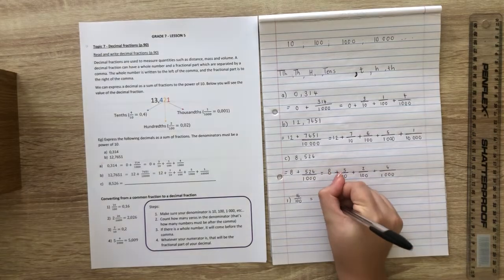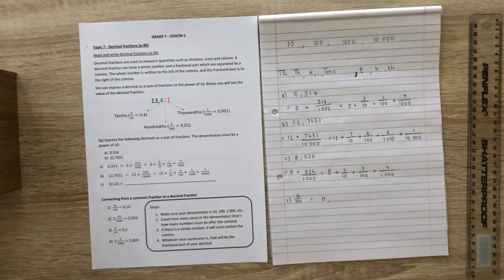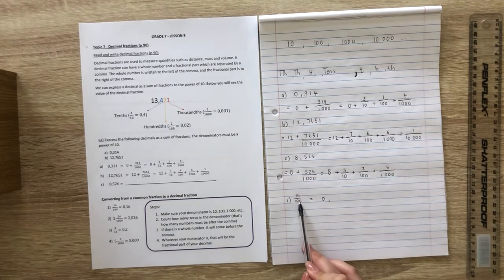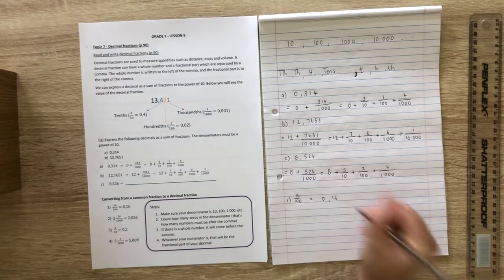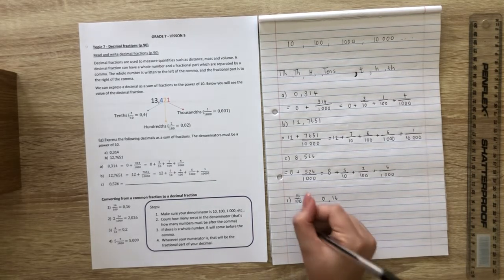So straight away I know my whole number is 0. Comma, because that separates our whole number and our decimal. Whatever your numerator is, that will be the fractional part of your decimal. So we said it must have 2 numbers after the comma because we have 2 zeros in the denominator. And my 2 numbers are 1 and 6 because that's my numerator. And then you're done. You converted from a fraction to a decimal.